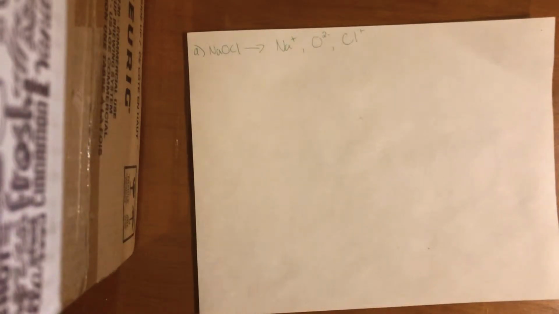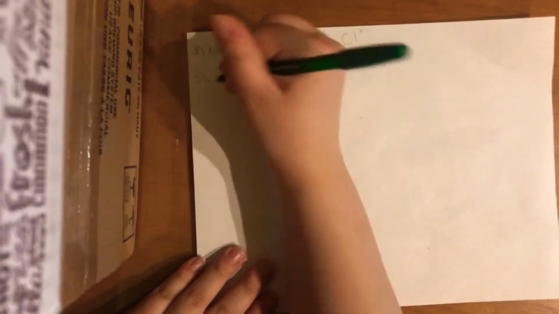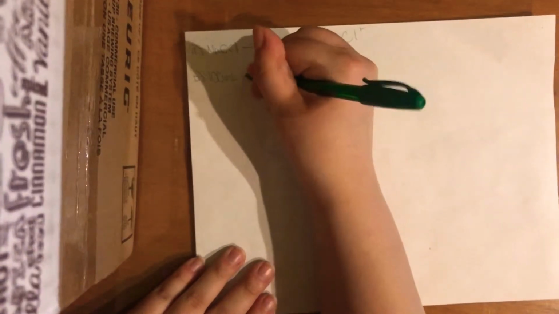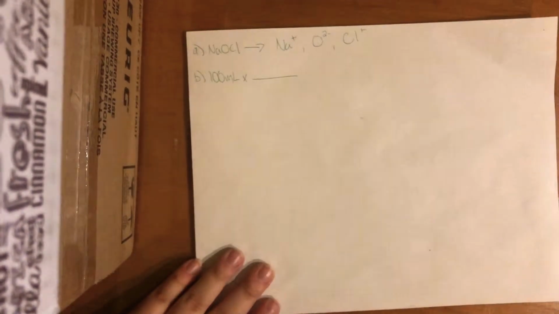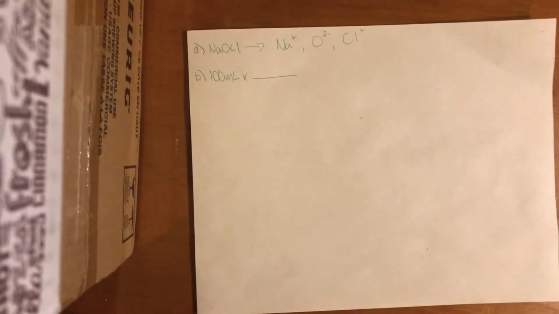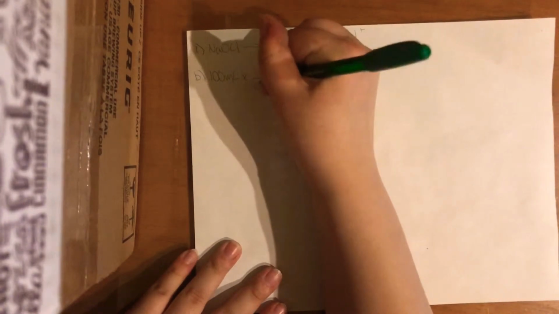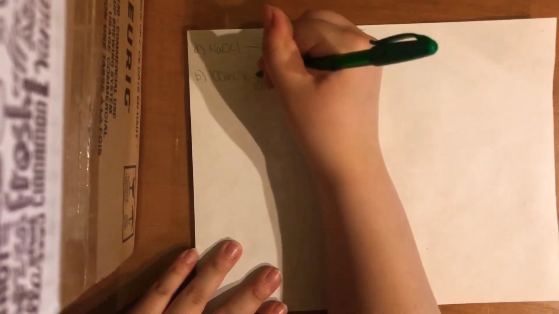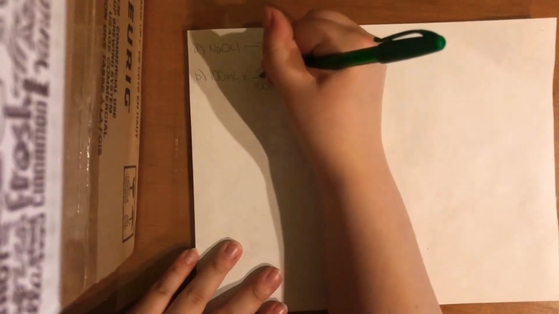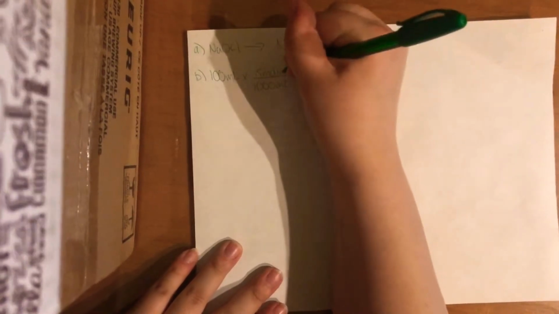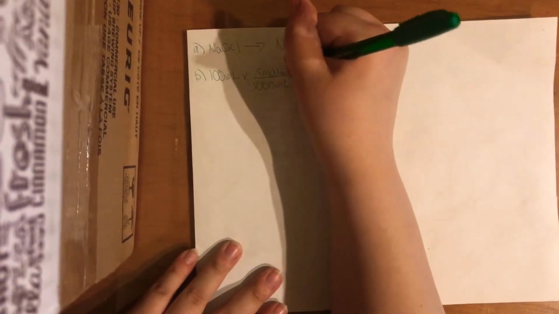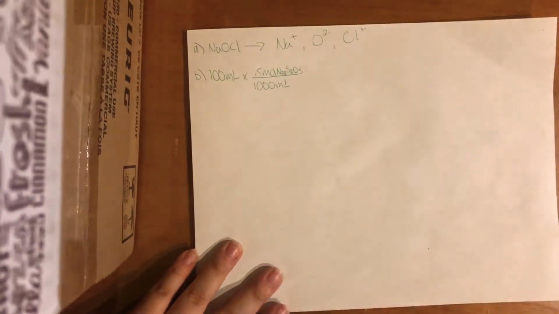So you're going to start with 100 milliliters. And then we know that molarity is moles per liter. So we know that 1,000 milliliters, which is 1 liter, is going to be equal to 0.5 moles of Na2S2O3.